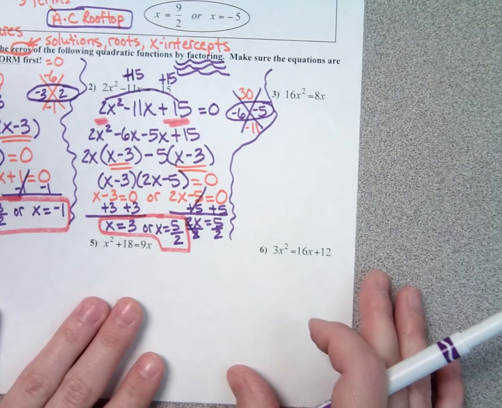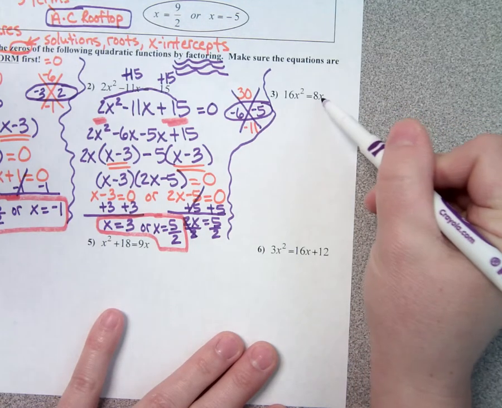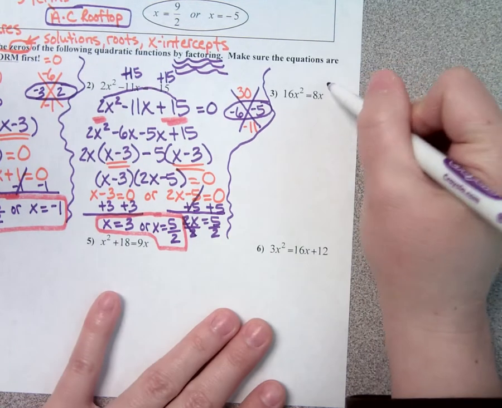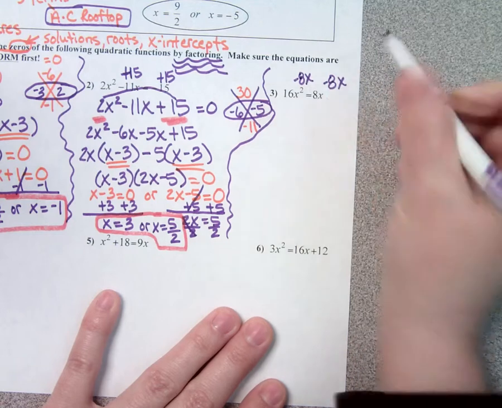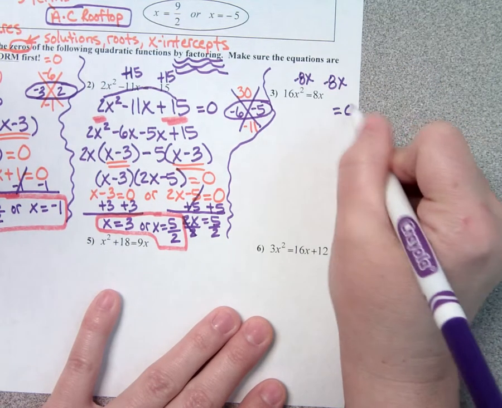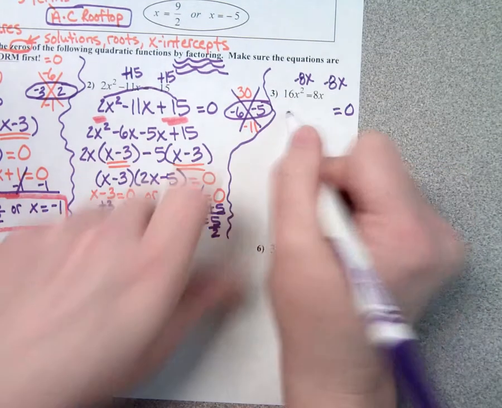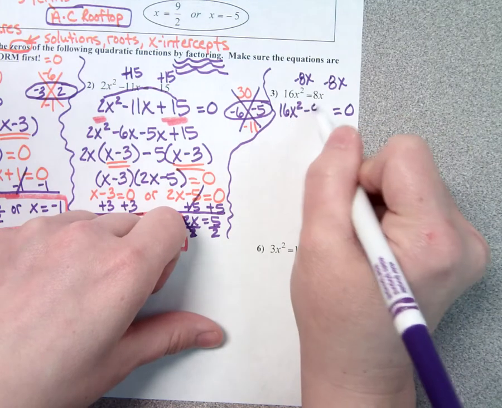Okay, number 3. First thing, it has to say equals 0, and so it doesn't. I'm going to move this 8x. How could I move a positive 8x? Subtract it. So I'm going to subtract 8x from both sides, 8x minus 8x makes 0. And then this side, I'm going to write it in order. So I'm going to start with the 16x squared, and then I'm going to just bring down the minus 8x.